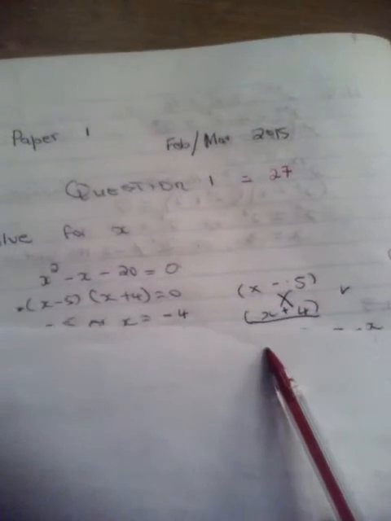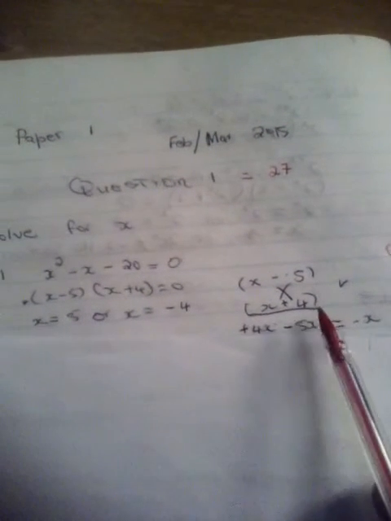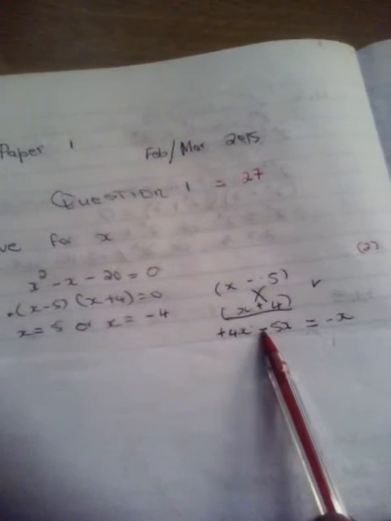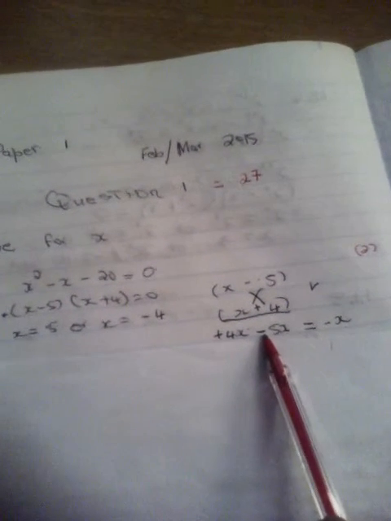Then you check the sign. You cross multiply both. 5 times x is 5x. 4 times x is 4x. Then you check the sign of the middle term, negative. Then you put it next to the coefficient of x that has the bigger number, next to 5. Therefore it's going to be negative 5x.